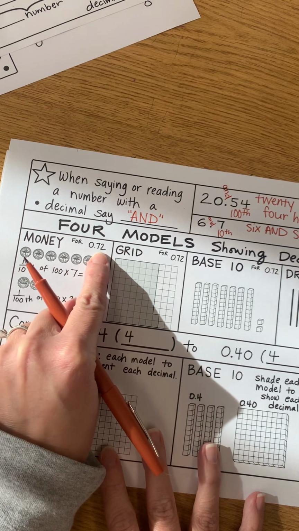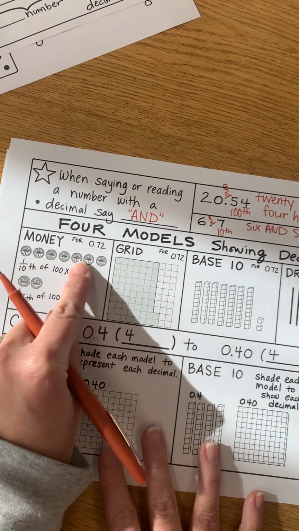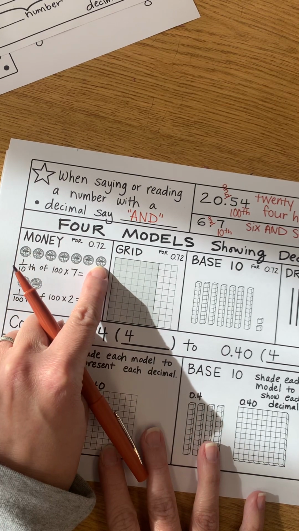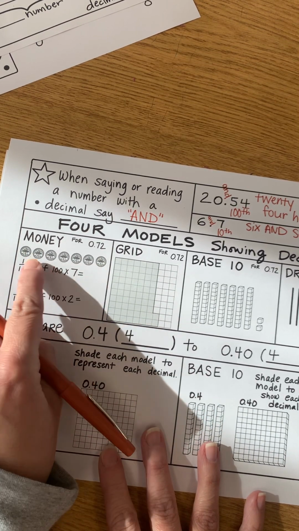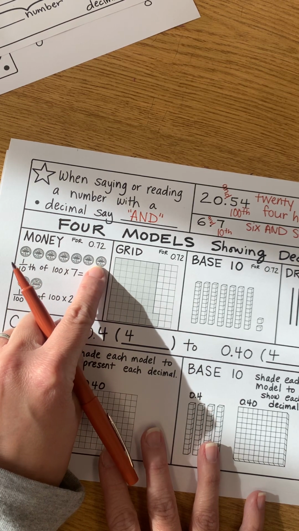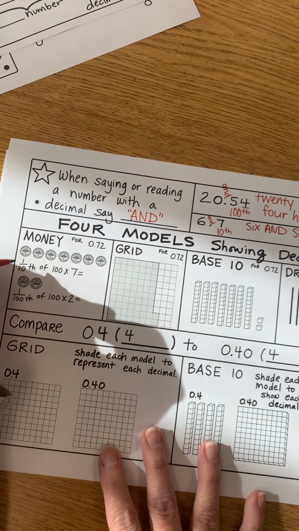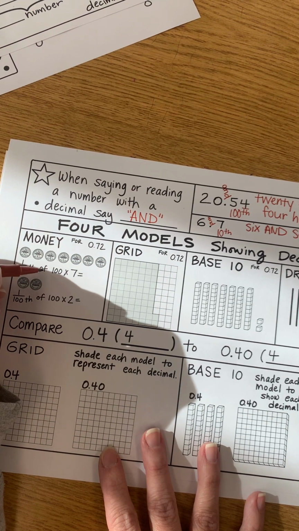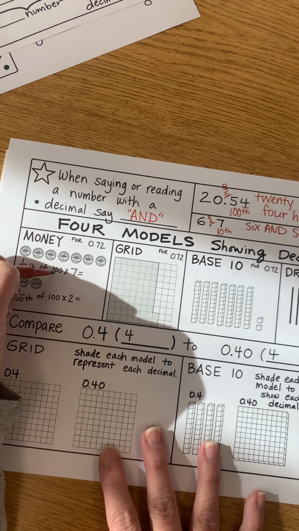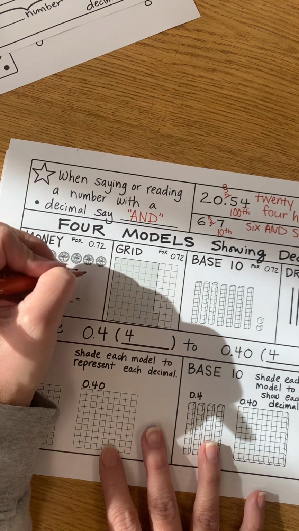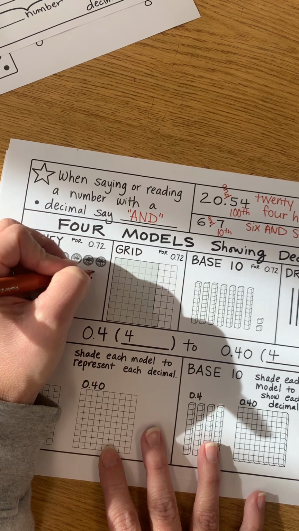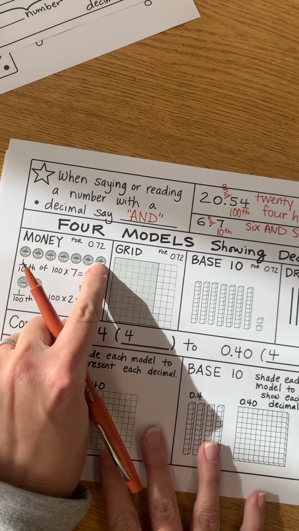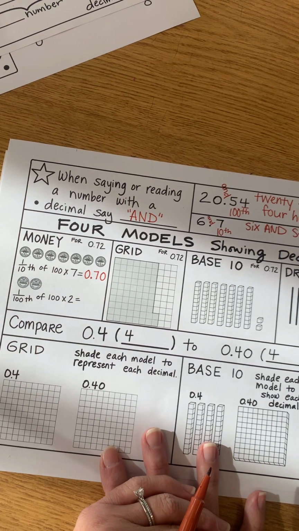So our relationship here would be to say 72 cents if we're talking about these coins here. So I can see there are 7 dimes. Okay, 7 dimes. And so if I have 7 dimes, I have 70 cents, right? So this says 1/10 of 100 times 7 is 70 hundredths, right? It's the same as saying I have 70 cents.